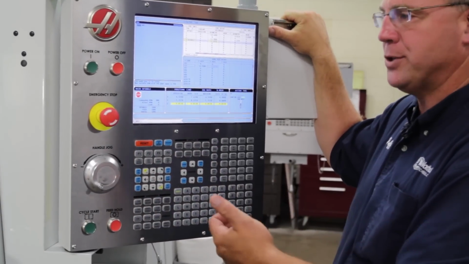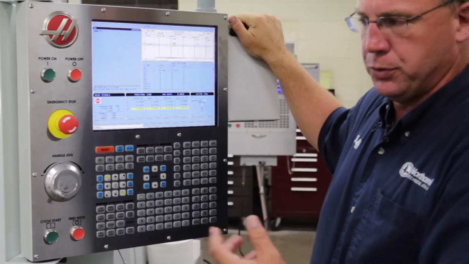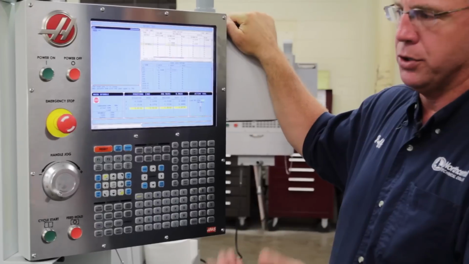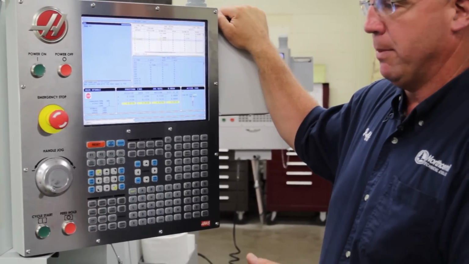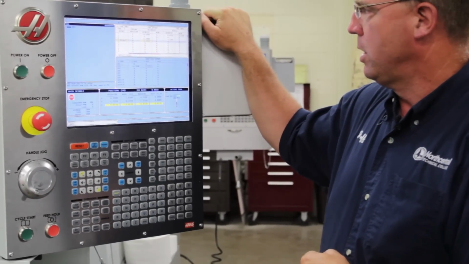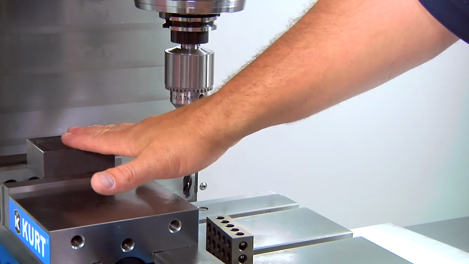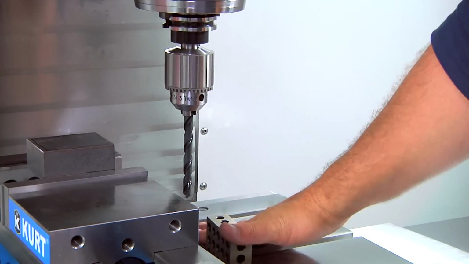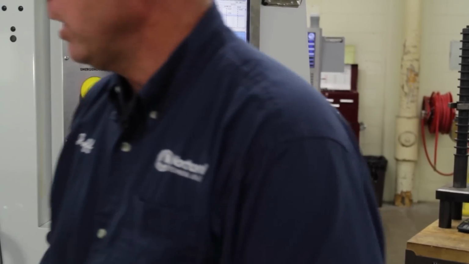So you would go through and measure all the tools in your program. If you're going to run 2-3 parts at one time, you can measure all your tools. It doesn't have to be only the tools that you use in your program. You just want to measure any tools that you're going to be using for the day off the top of the part. So now we have to find out where the top of our part is in relationship to the top of our table.